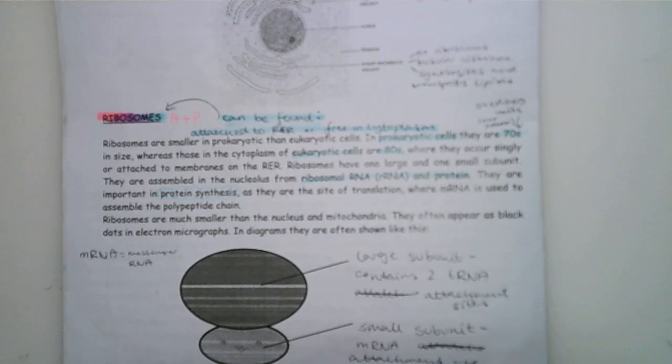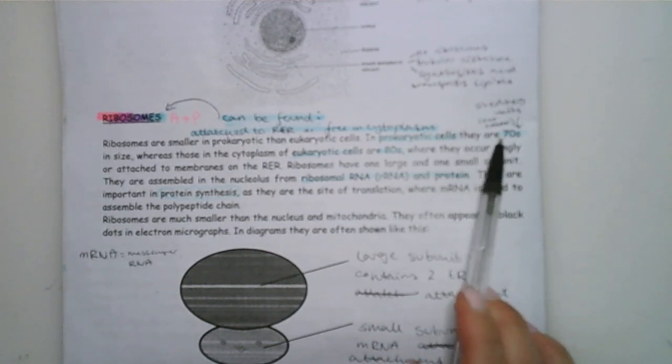They can be found in animals and plants, and they are attached to the rough endoplasmic reticulum or free in the cytoplasm. Ribosomes are smaller in prokaryotic than eukaryotic cells. In prokaryotic cells, they are 70S. S is just a type of unit of size, you don't need to know it. Whereas those in the cytoplasm of eukaryotic cells are 80S, where they occur singly or attached to membranes on the rough endoplasmic reticulum. Ribosomes have one large and one small subunit.